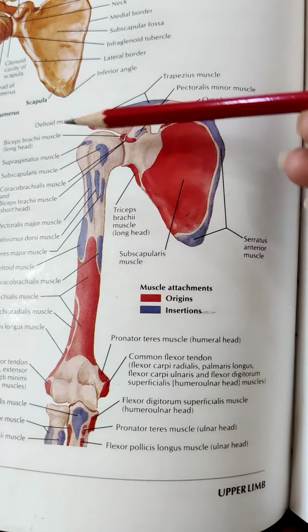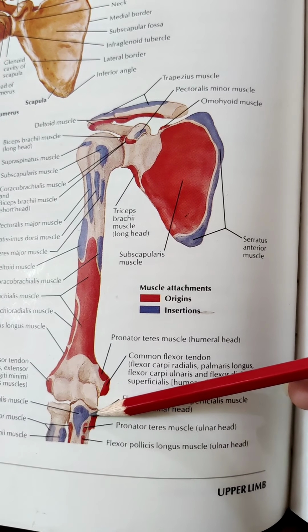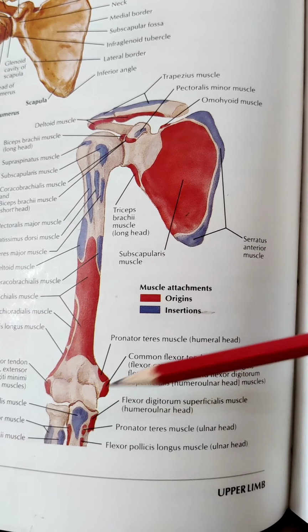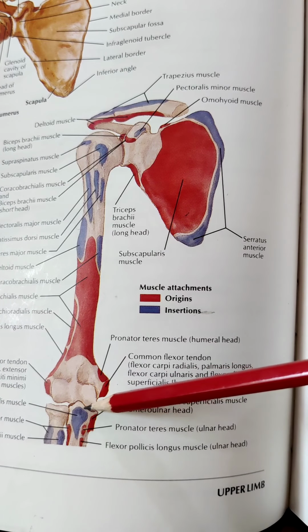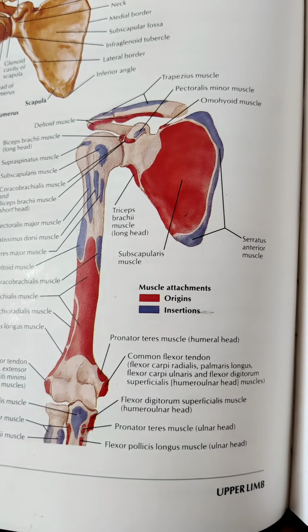Now this is the anterior view of the humerus, and this is the ulna. So here is the insertion of the brachialis muscle in blue, and this part is the coronoid process and tuberosity of the ulna.